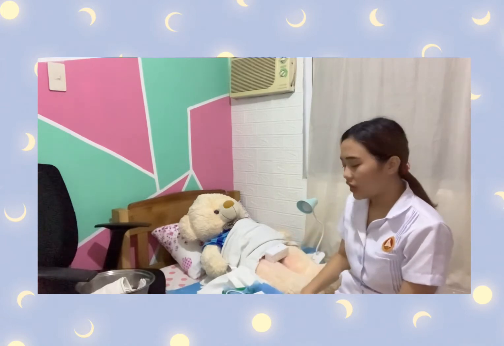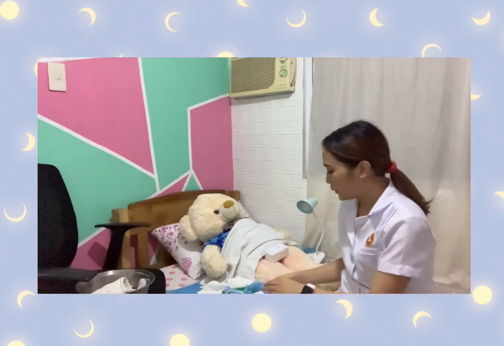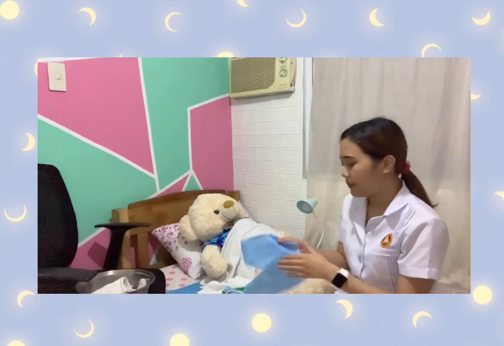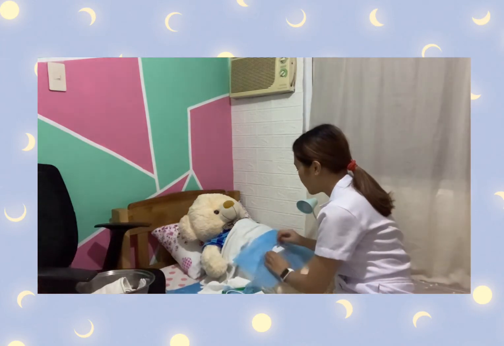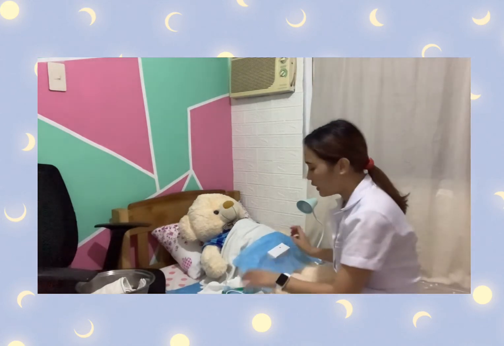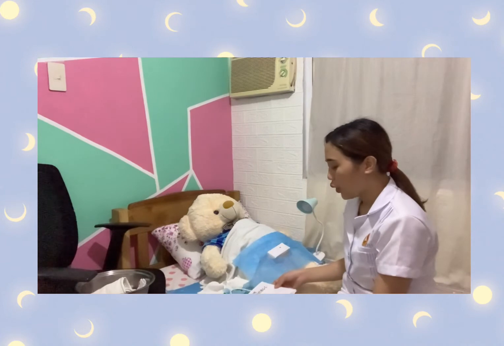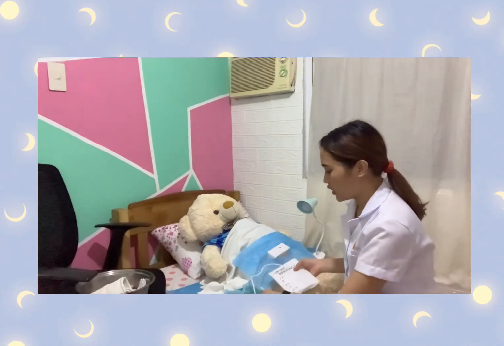And then, we need to make sure that after opening it, we can now put on gloves if they are available. And then, we will put the sterile drape onto our patient. After putting on the sterile drape, now is the time for us to open other equipment that is on the sterile catheterization tray.